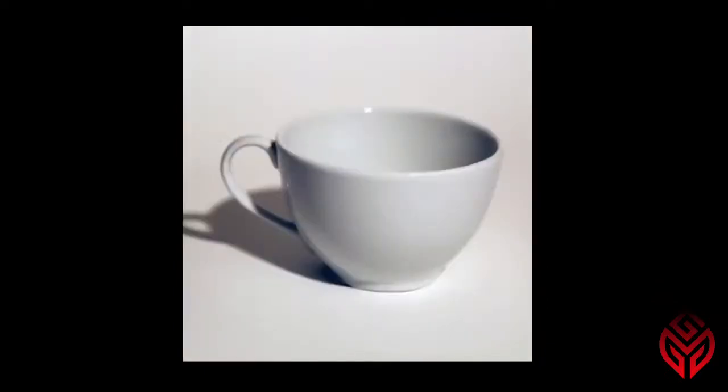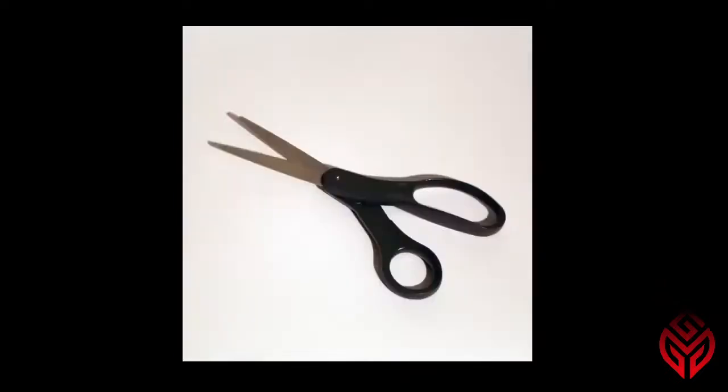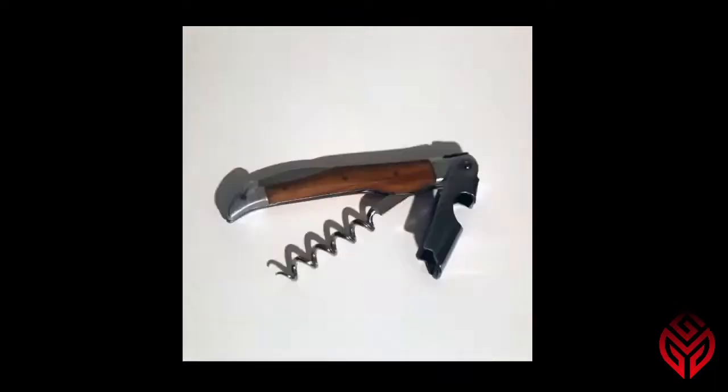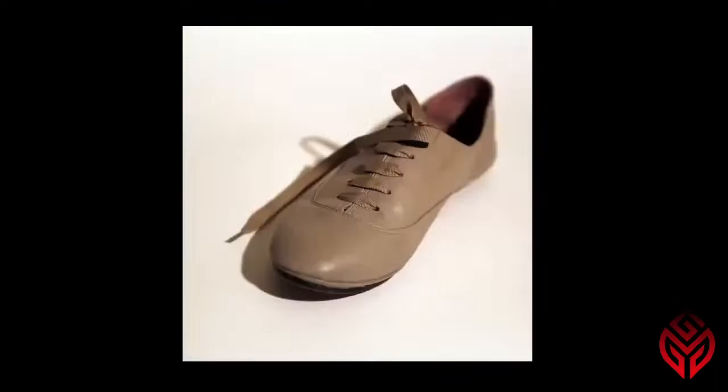Other good objects for this project might be something like a cup, or perhaps even a pair of scissors, something where it's an object that has a range of possibilities but also has a level of simplicity to the object. So you could use something like a bunch of keys, perhaps a corkscrew, or a shoe.